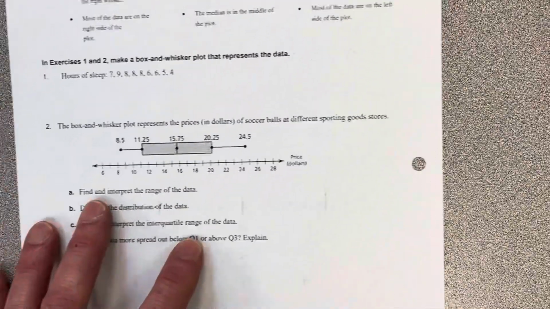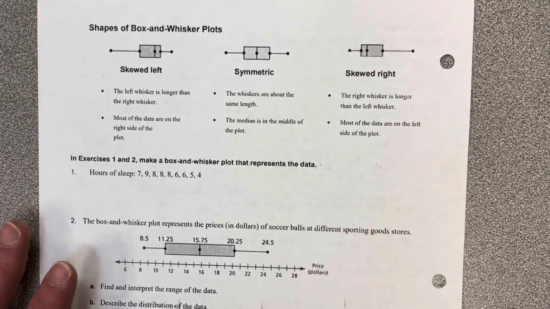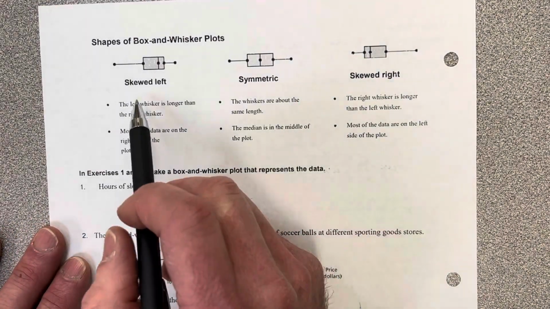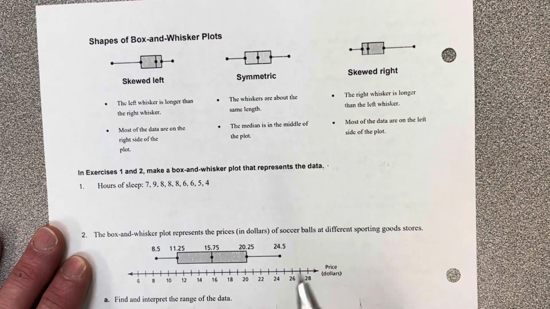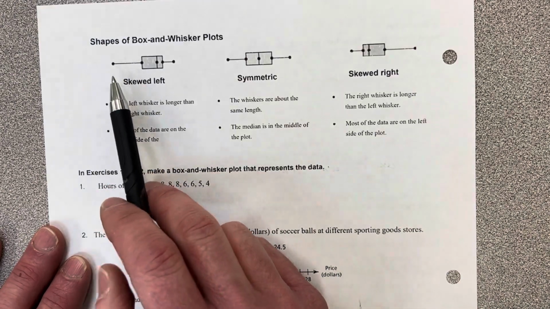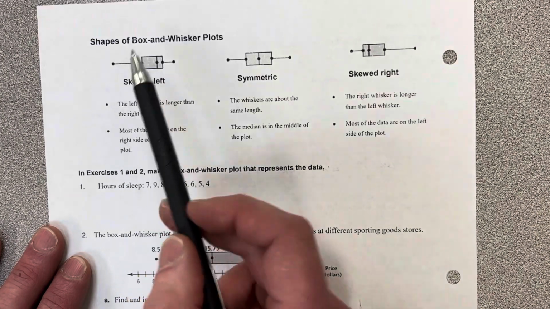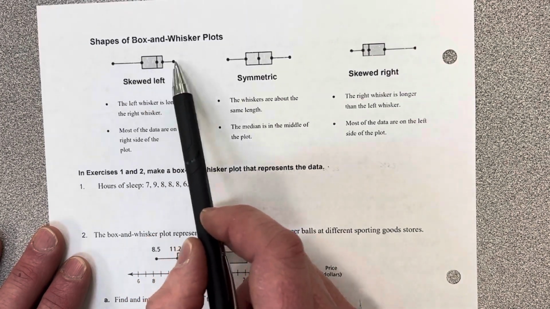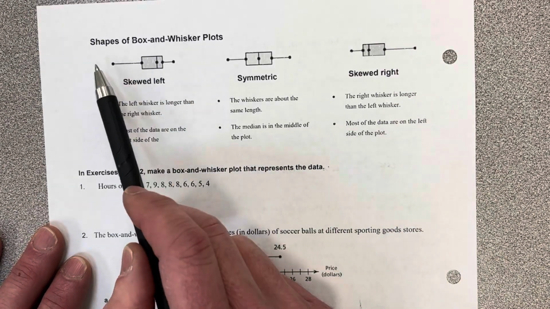So let's flip this over and go over a little vocab. This vocab has always kind of thrown me off. When you have a longer whisker on one side, you say it's skewed to that side. So this is skewed left. That doesn't quite seem right to me, but when it's skewed left, that actually means your data was more concentrated to the right. And I guess that kind of makes sense. It's skewing the data.